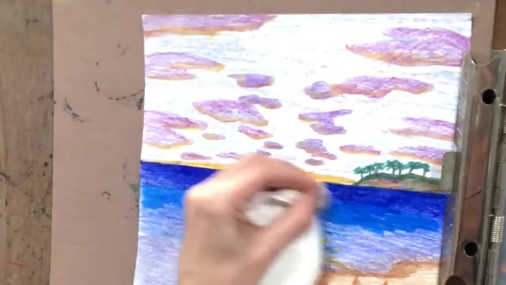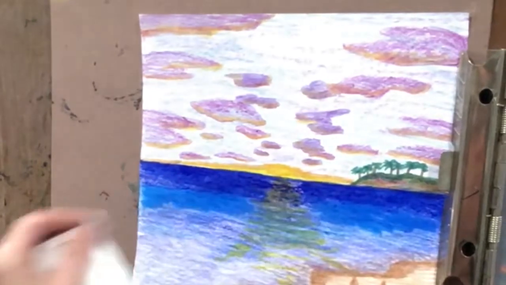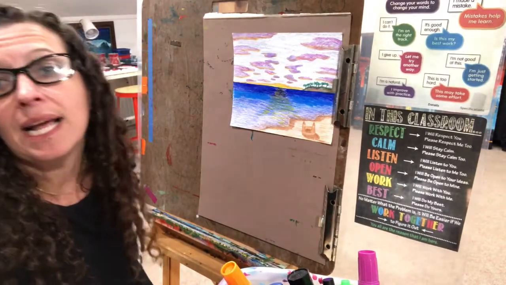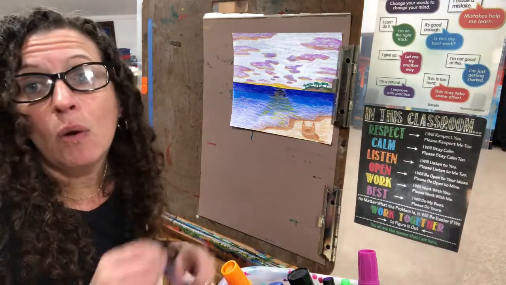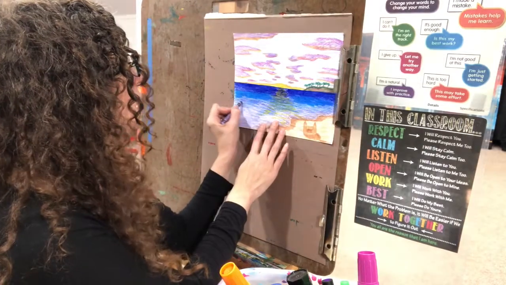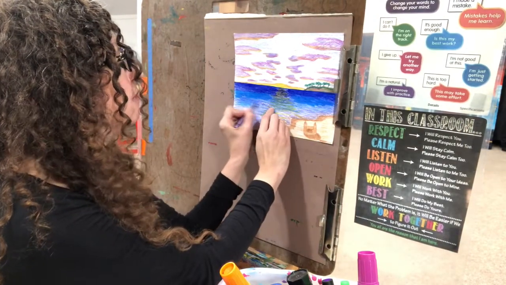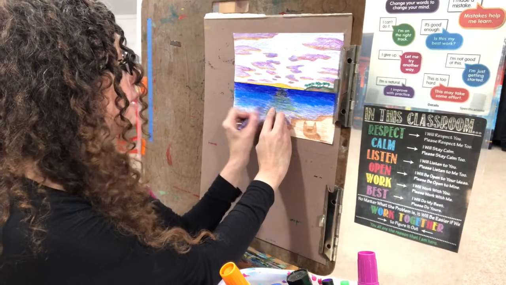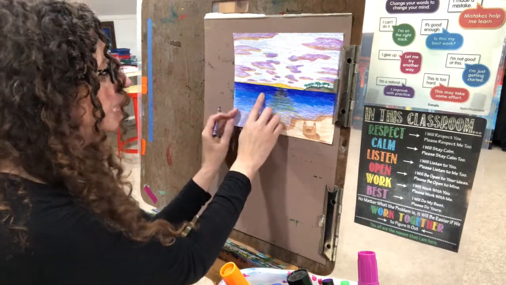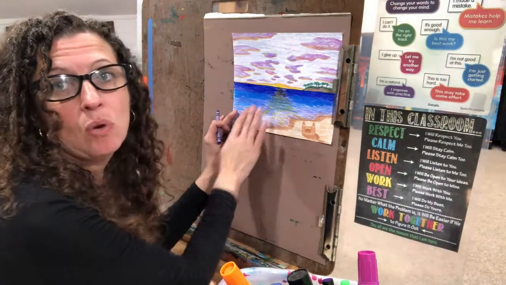It's not something that you have to do, of course, but it's something that maybe you want to experiment with. And like I said, the reason that works is because the wax from the crayon makes the surface of your paper very smooth and slippery, and then that's how the marker can be wiped away or blended in, okay?